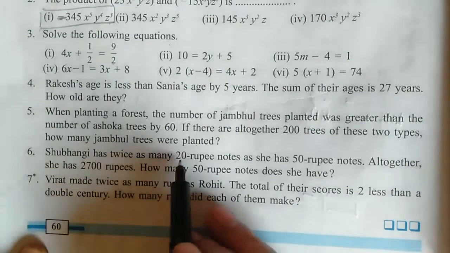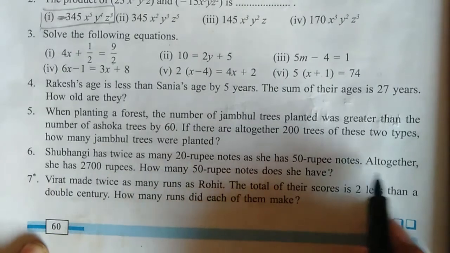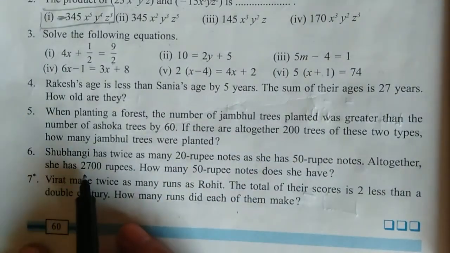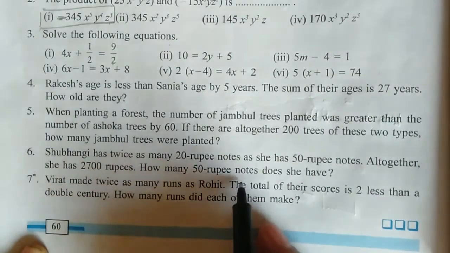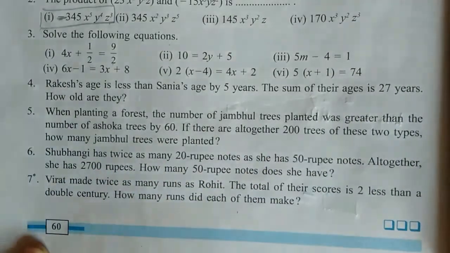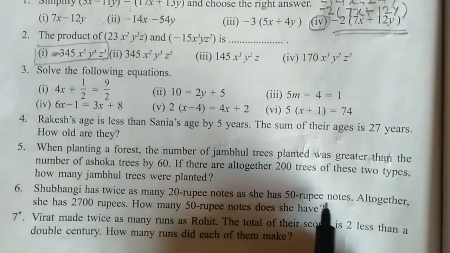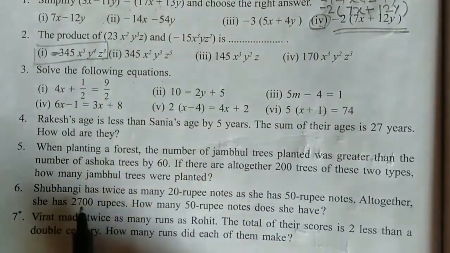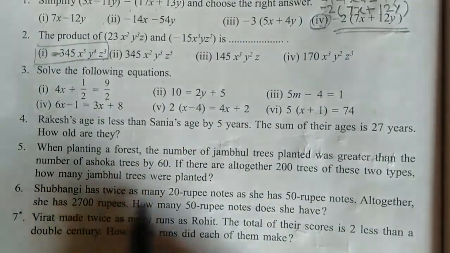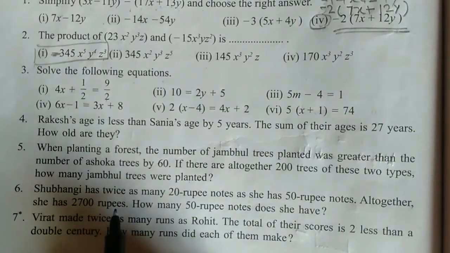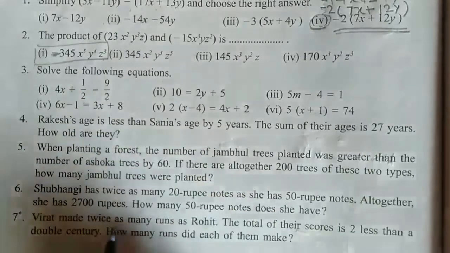See the sixth question. Shubhangi has twice as many 20 rupees notes as she has 50 rupees notes. Altogether she has 2700 rupees. So how many 50 rupees notes does she have? So see, if we assume the number of 50 rupees notes are x, then the number of 20 rupees notes are twice x, because they are twice than the 50 rupees notes, correct?